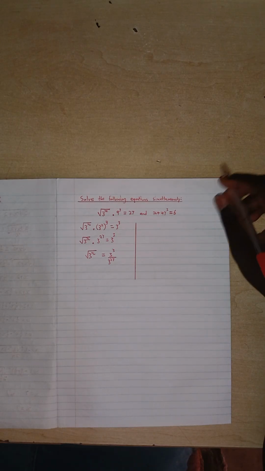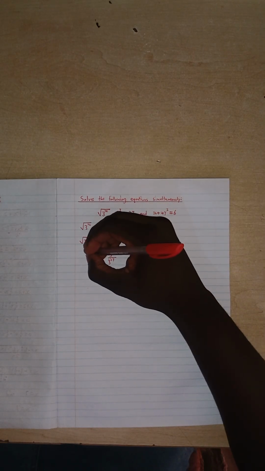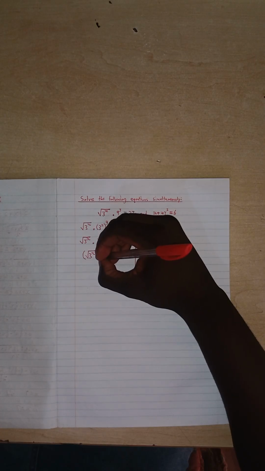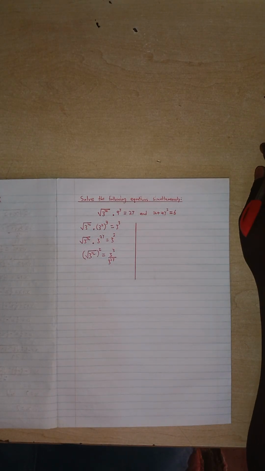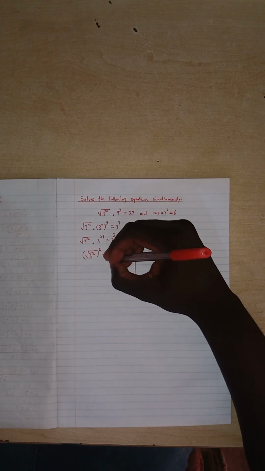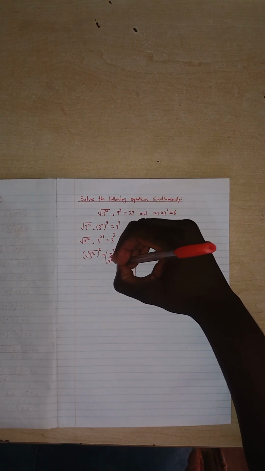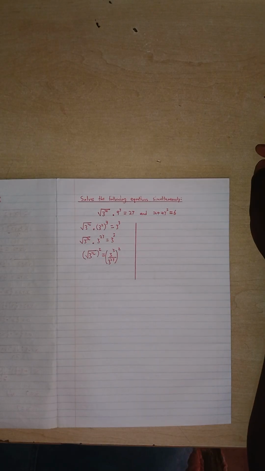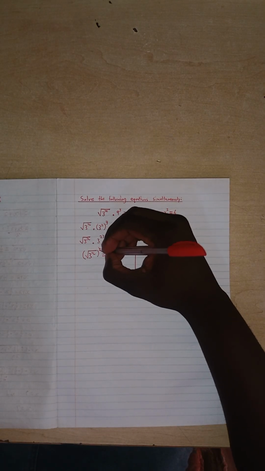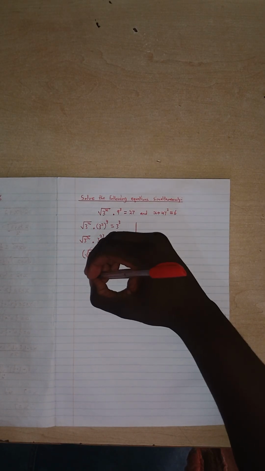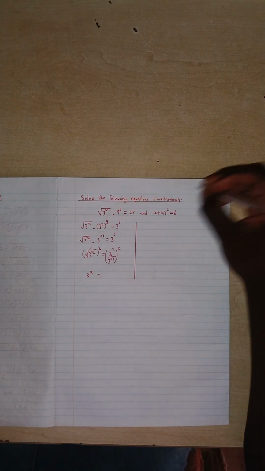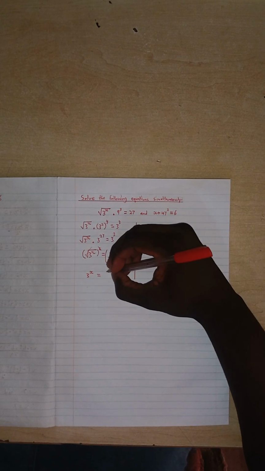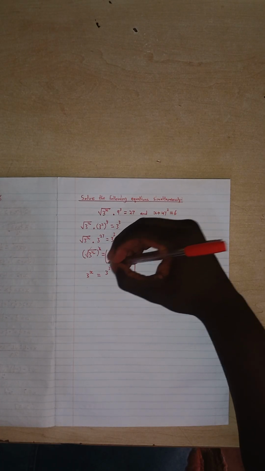Your favorite uncle showed you on the previous one. You just put a square, right? But what you do on the left, you also do on the right. Meaning we also have to put a square here, right? So this one eliminates this one. On the left, we are left with 3 to the power x is equals to. When it's like this, it's the same thing as 3 to the power 3.